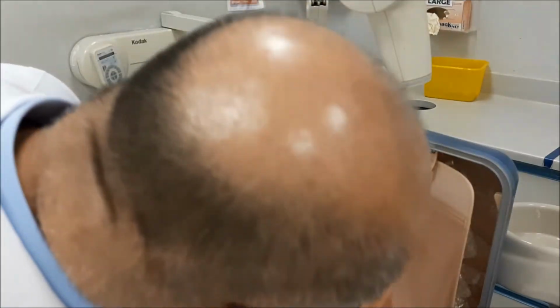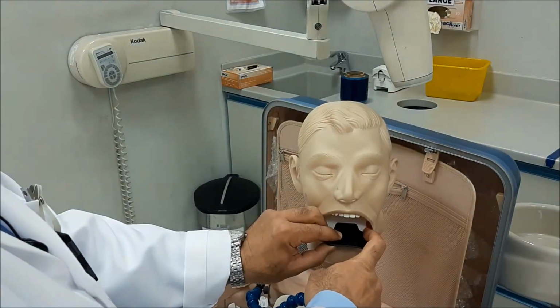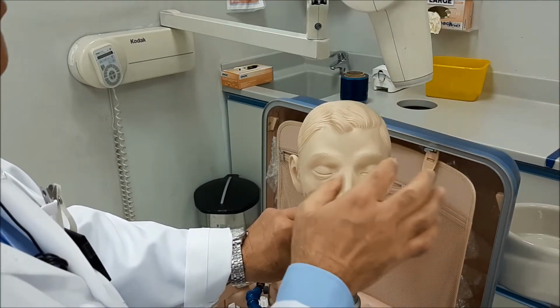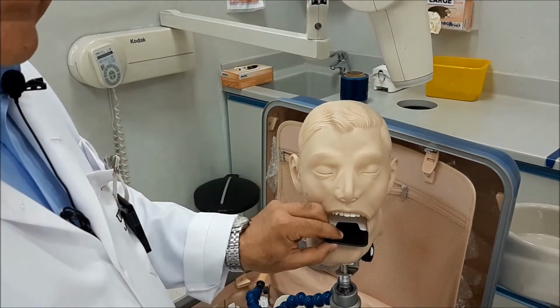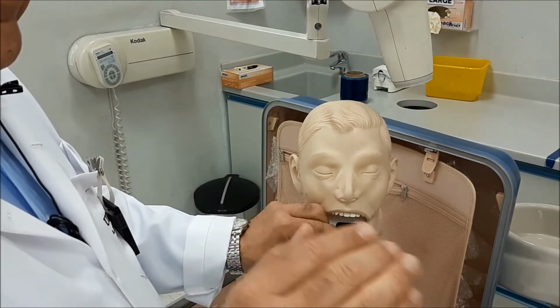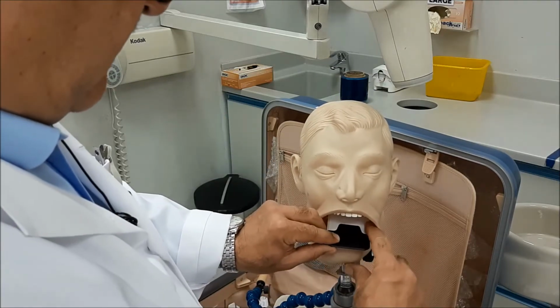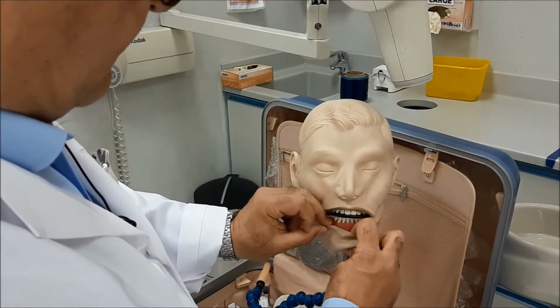You better look inside the oral cavity to see how much the film can be extended. One good sign of knowing when to stop is when the patient starts to blink, it means that he's being irritated from that film. So at this time, this is the time to stop introducing the film inside the oral cavity. Then you ask your patient to bite, okay?